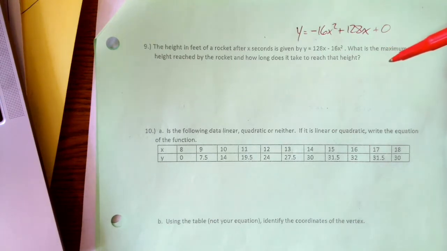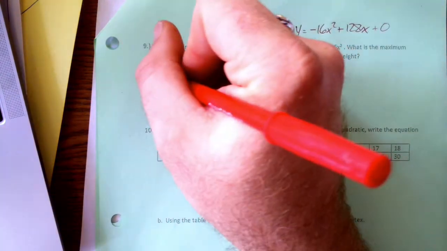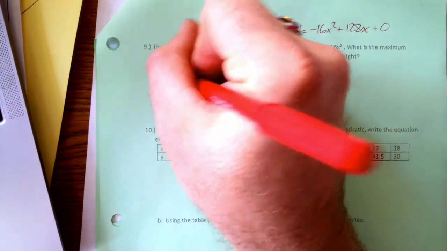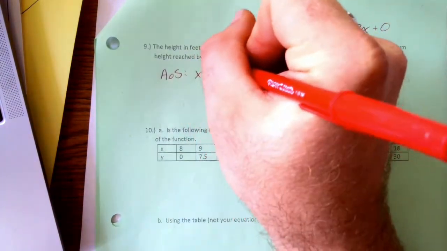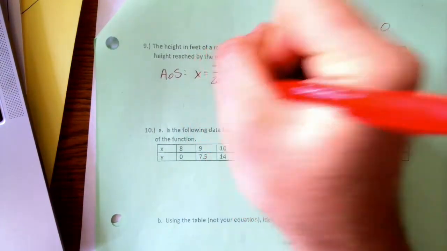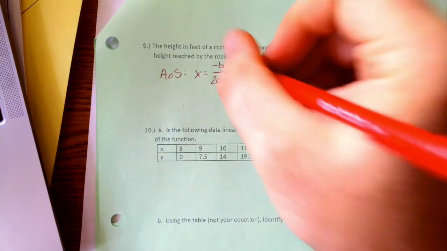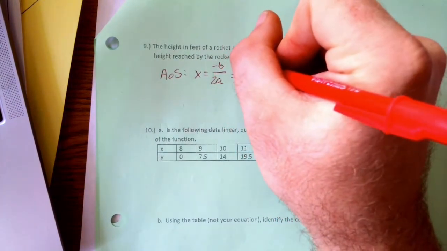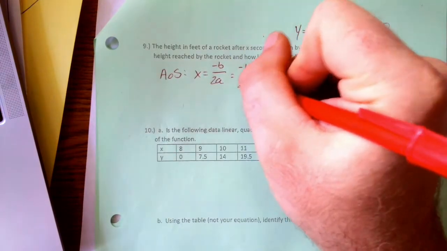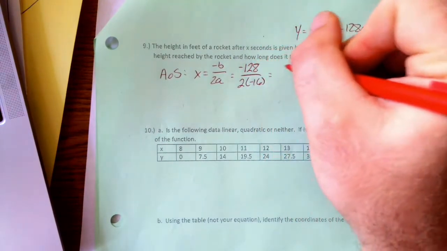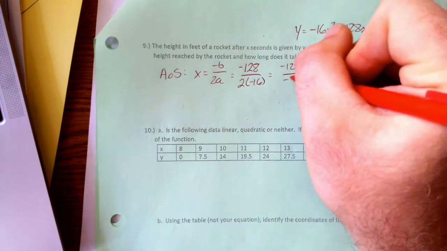They're really just asking, where is the vertex? So the vertex we can find by getting the axis of symmetry first. Axis of symmetry is where x equals opposite of b divided by 2a. If our b is 128, then the opposite of b is negative 128. If our a is negative 16, then 2 times negative 16 comes out to be negative 32.